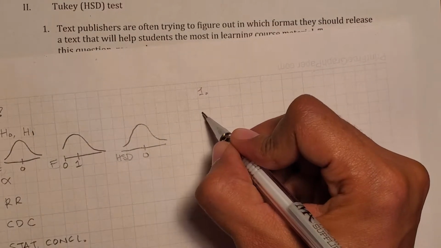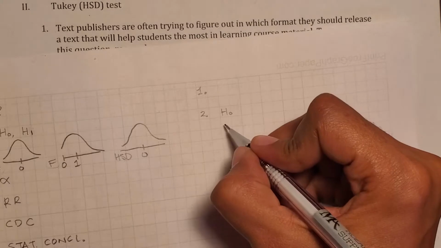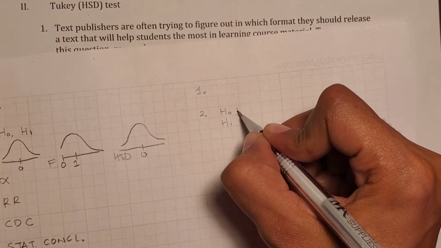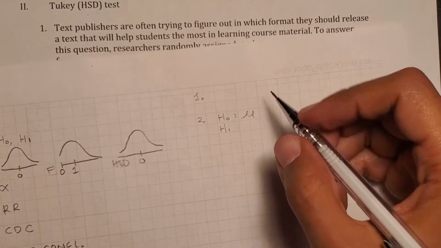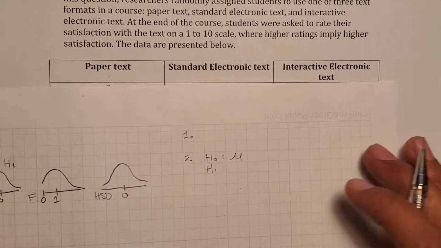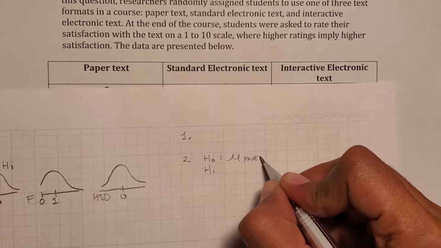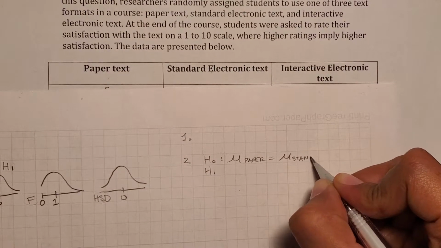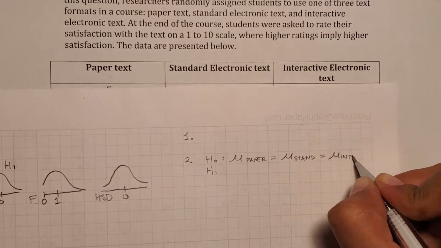Now we'll need to write that out for our null hypothesis and alternative hypothesis. So our null will be the mean of each of the groups and how these are equal. So it'll be the mean of paper will be equal to the mean of standard, which will be equal to the mean of interactive.